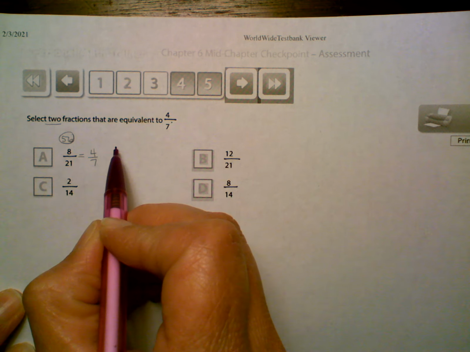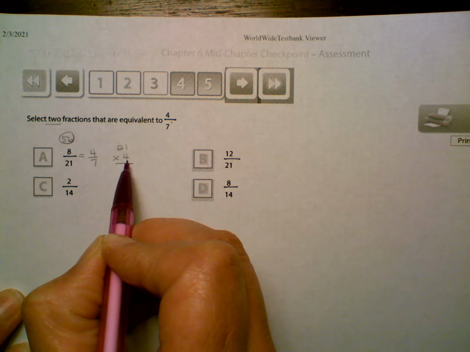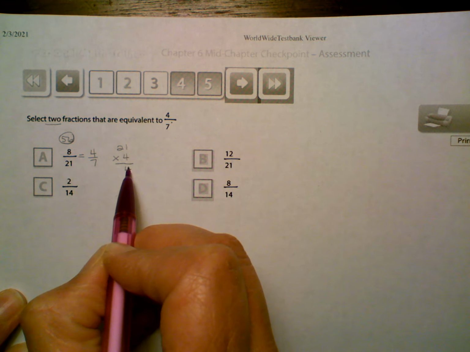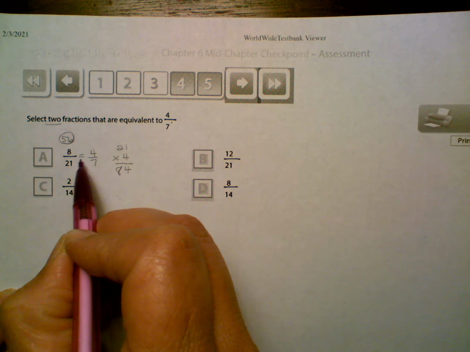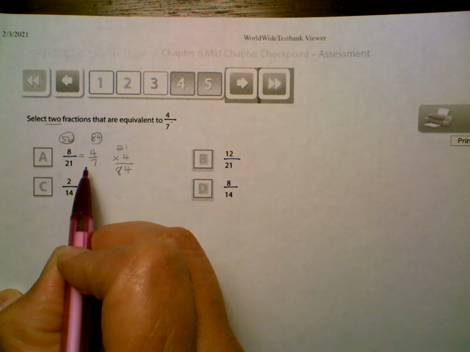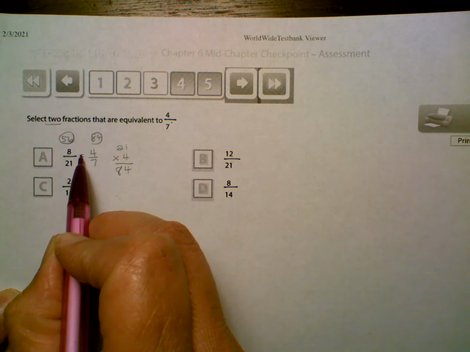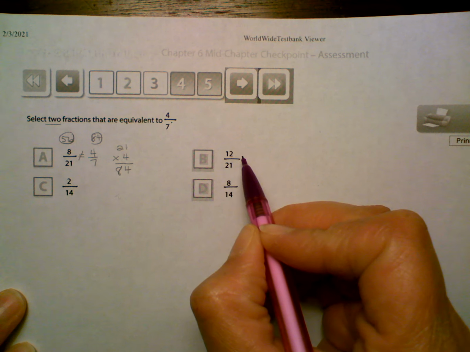And now I have to do 21 times 4. To do that, we might need to do a little bit of work here on the side. So 21 times 4, I'm going to multiply 4 times 1, which is 4, and 4 times 2, which is 8. So 21 times 4 is 84. And as we can see, these are not equivalent. So we wouldn't have selected it. Then we can move on to B.